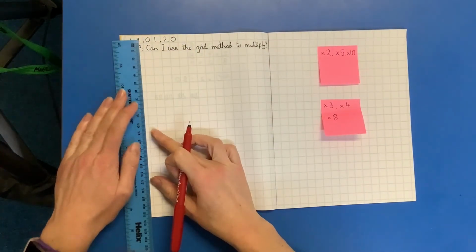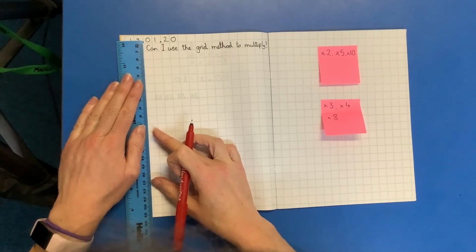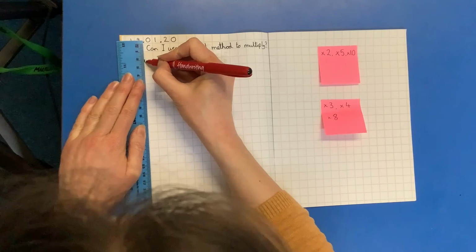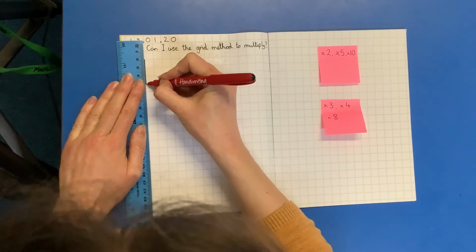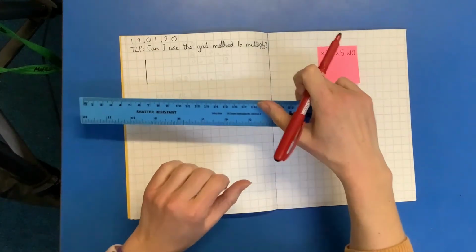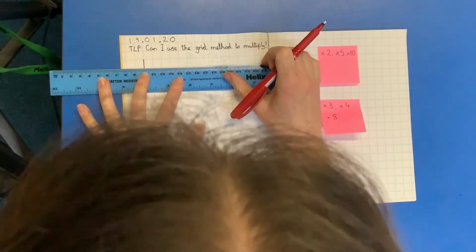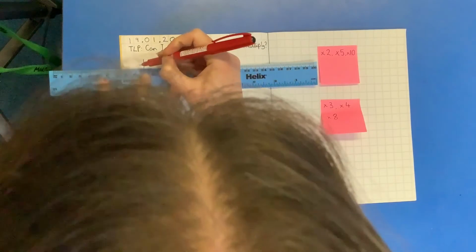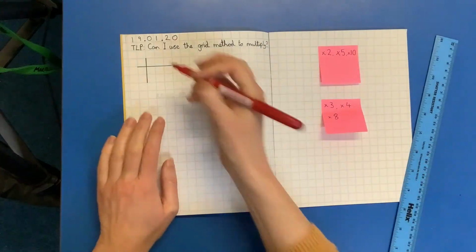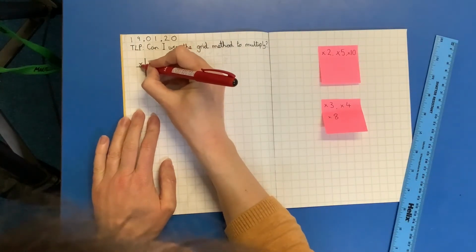I'm going to draw my grid. We talked about the grid method, didn't we? So I'm going to start here. I'm going to draw not too long a line this time. Okay, I'm going to use the lines of the squares to make sure it's nice and neat. That's a really important point. Then again, I'm going to do a cross and then extend it. So I have got my multiplication sign.